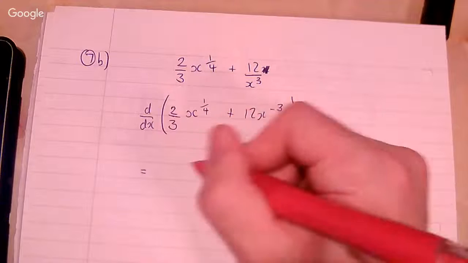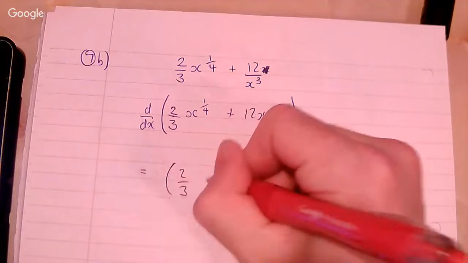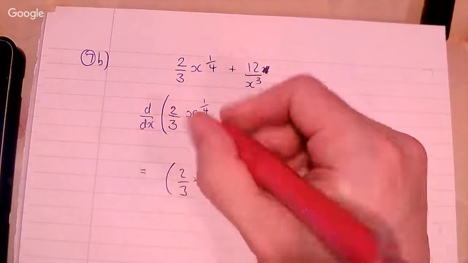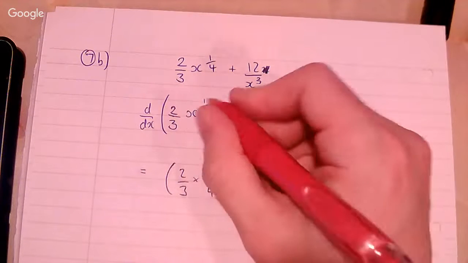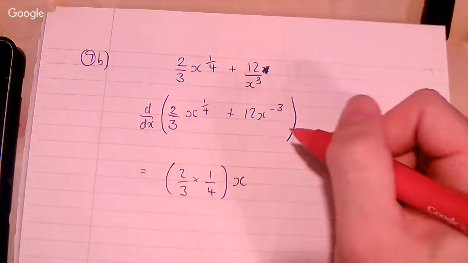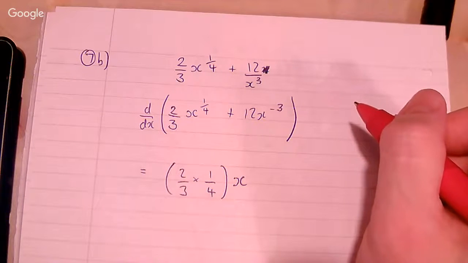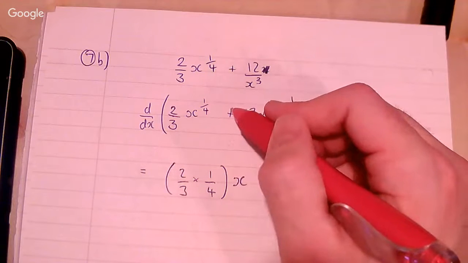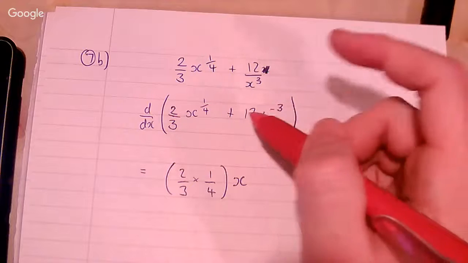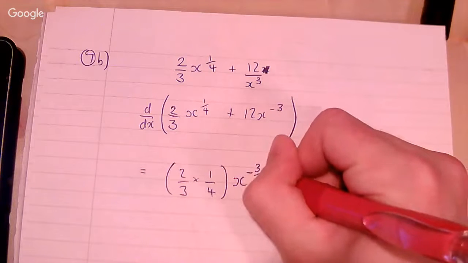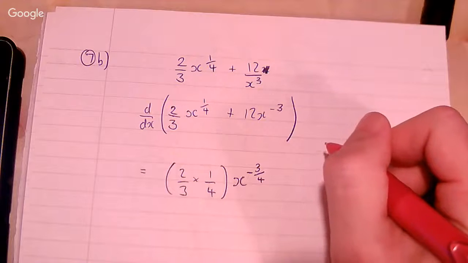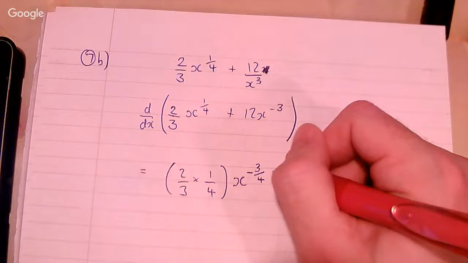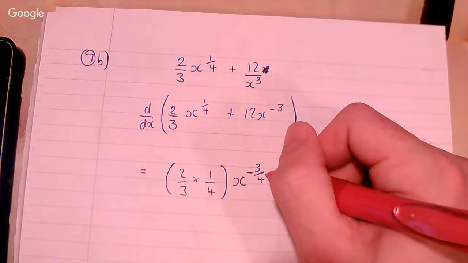So what we get here is we take the power and times it by the coefficient, so it's 2/3 times by 1/4, but then that power must decrease by 1. You need to have that saying on loop in your head: times by the power, reduce the power by 1. So 1/4 take away 1, or 1/4 take away 4/4, would be minus 3/4. It is absolutely fine with a 2-mark question to leave your answer in indice form like this. You don't need to write it as the 4th root cubed. It's fine to leave it as that.